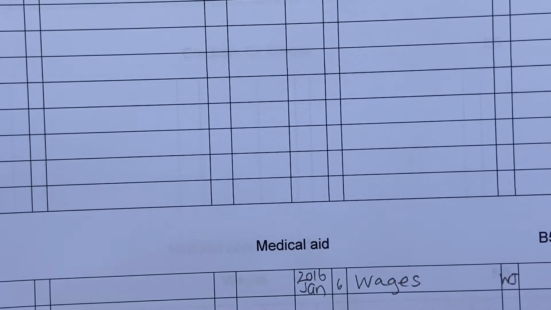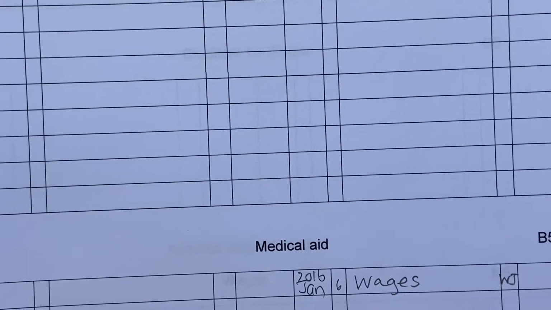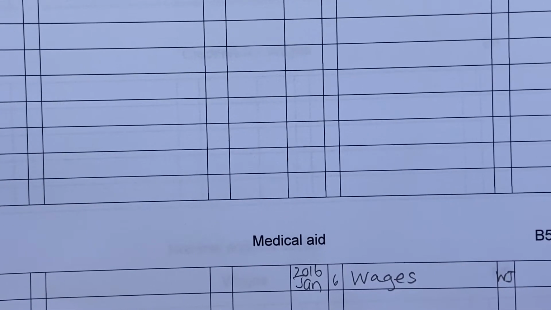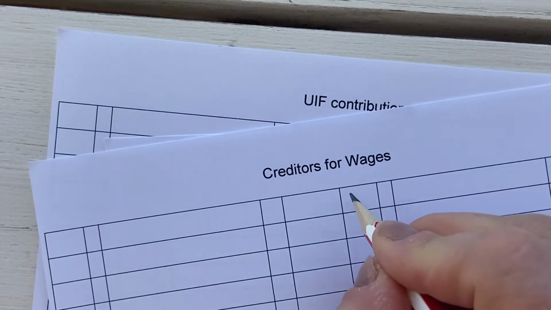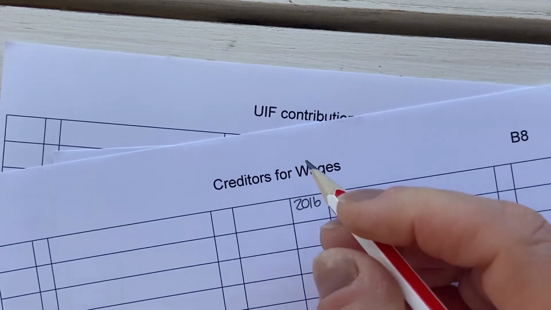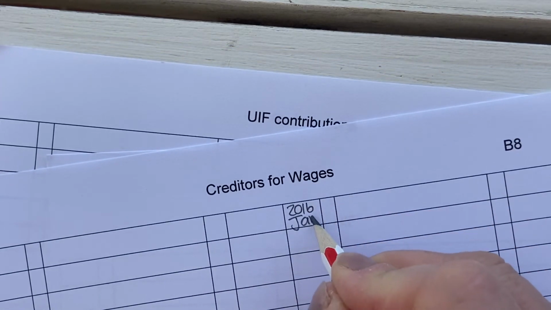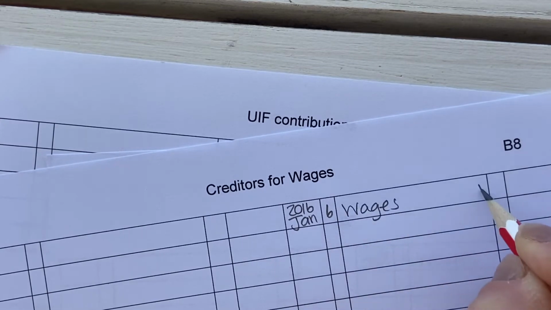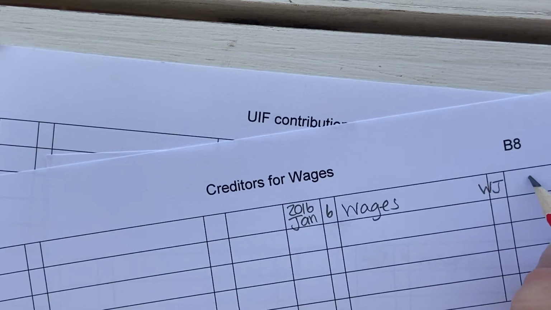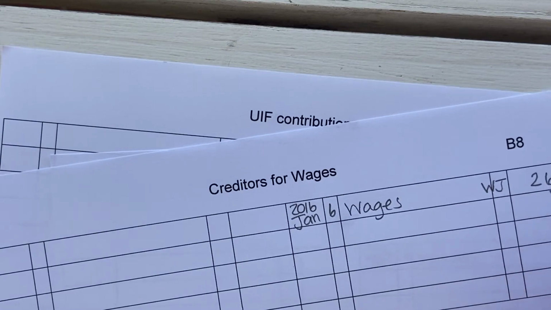And 2016 January the 6th was SARS, for the tax from the wages journal, and that amount was 720 rand. Then the last one is my creditors for wages, my employees. In the wages journal, I calculate what I owe them, and now I write that in. They are now my creditors. Wages, because it's included in wages, from the wages journal, and it's 2670.